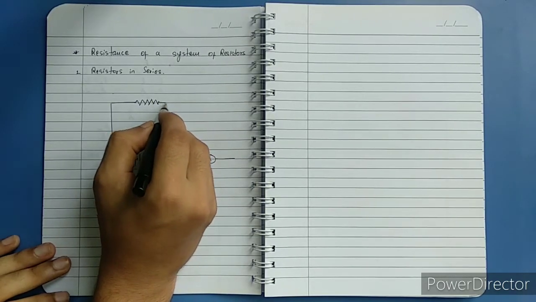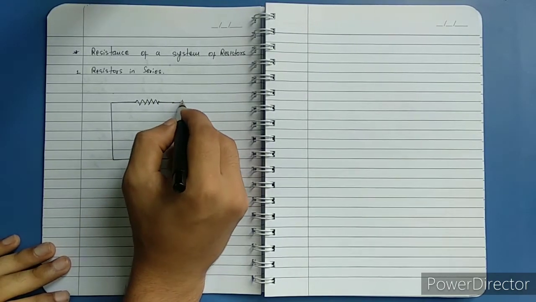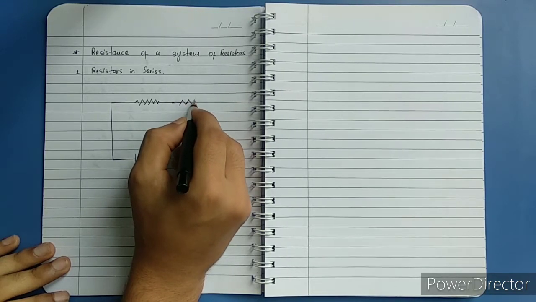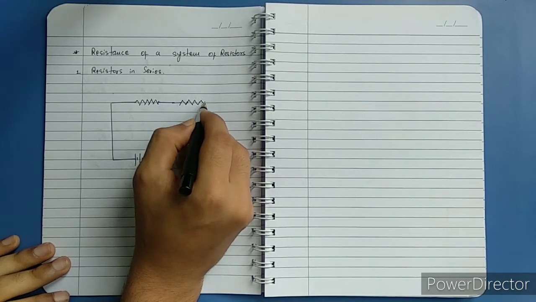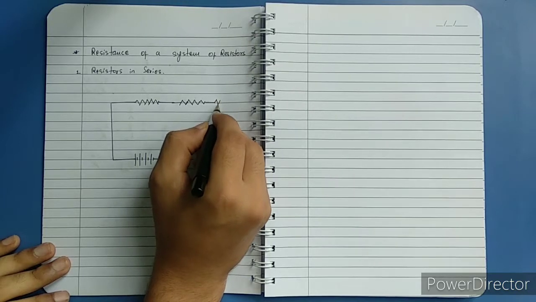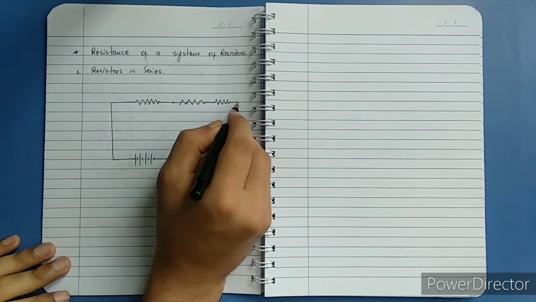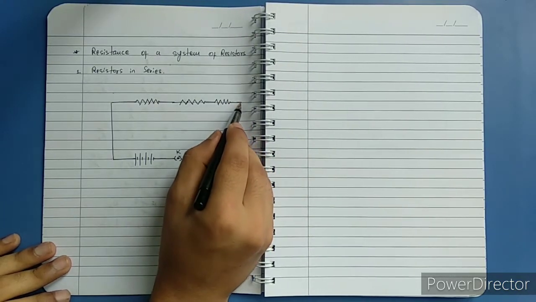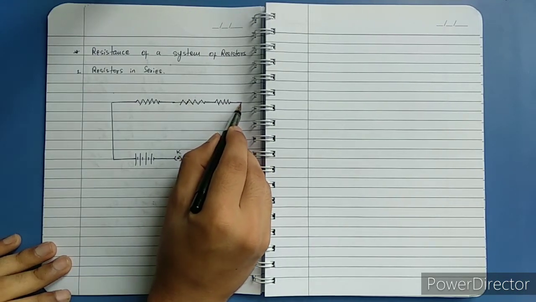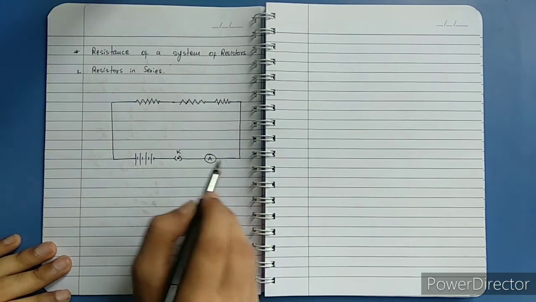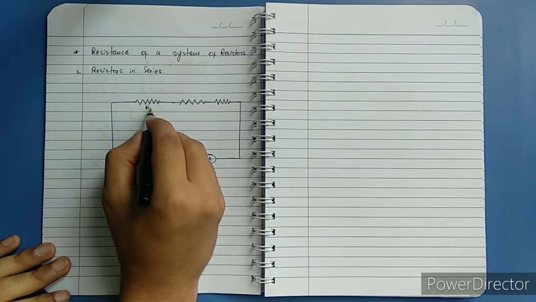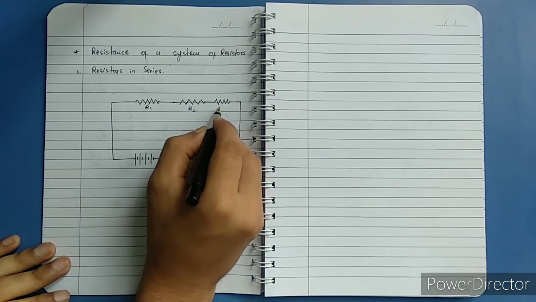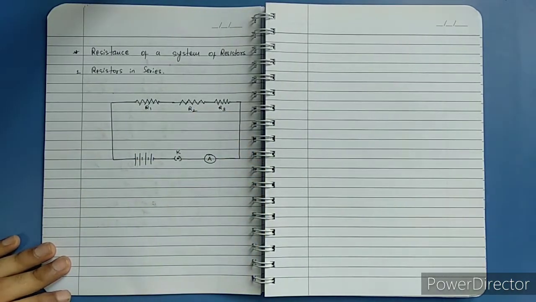Say this is a bulb, another one is a fan, and the third one is some other appliance, like a mobile charger. So we have 3 appliances with resistances R1, R2 and R3.